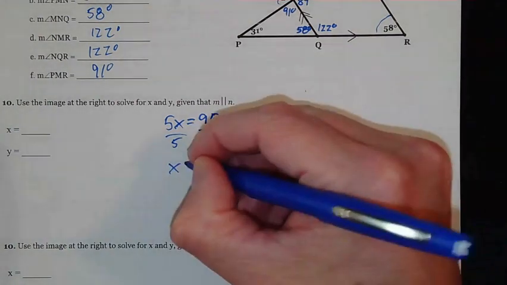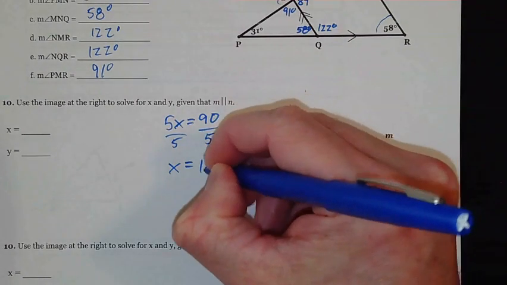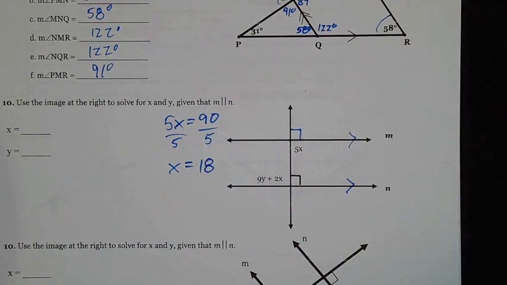90 divided by 5 would be... 5 goes into 9 once. 4 left over. 5 goes into 40 eight times. And so x is 18.